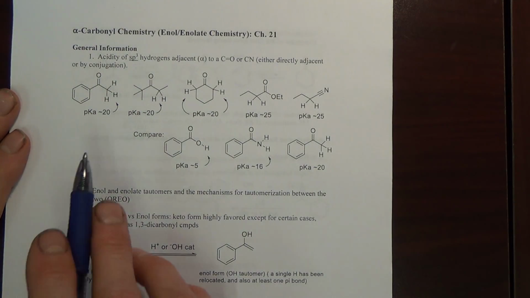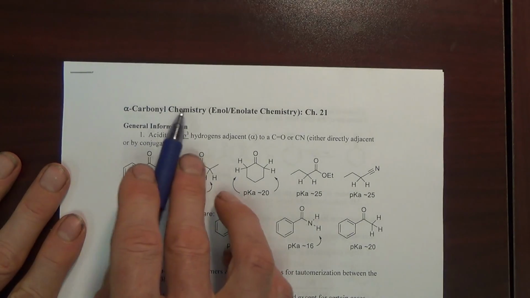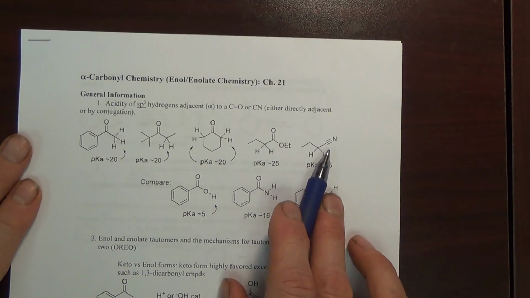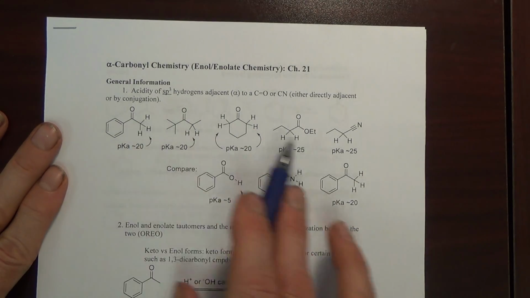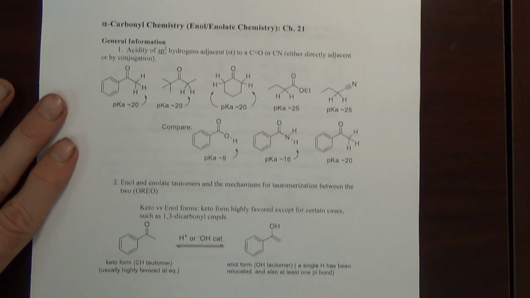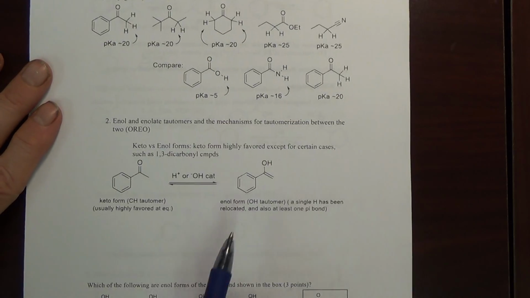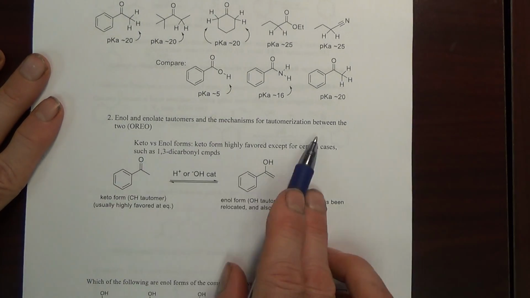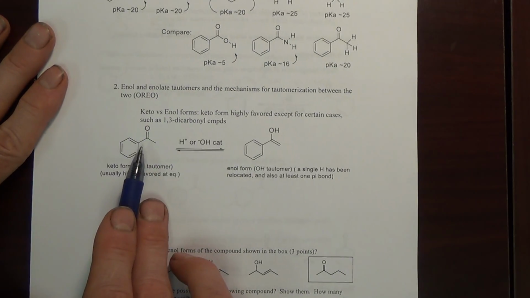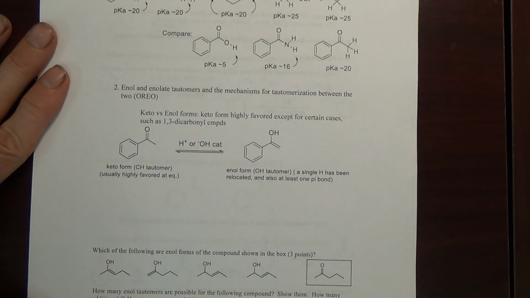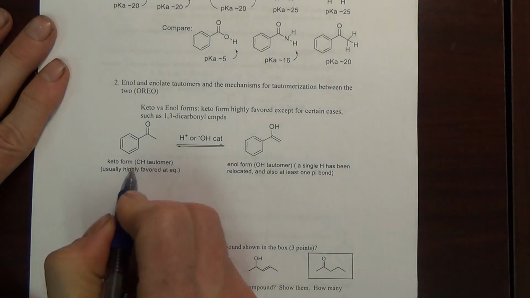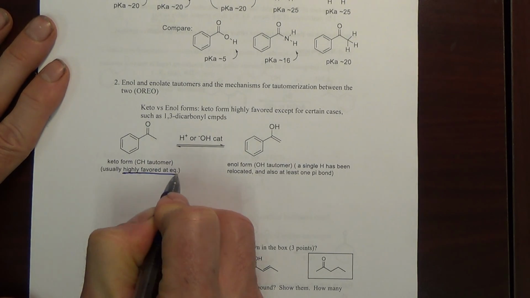Okay, so again, we're looking at alpha to the carbonyl or alpha to the nitrile. And the first thing is to understand the acidity of the CHs that are there. Okay, enolate tautomers. The keto form can be in equilibrium with the enol, all right? But the ketone form is usually highly favored at equilibrium.